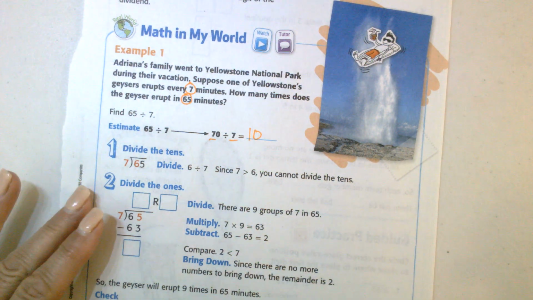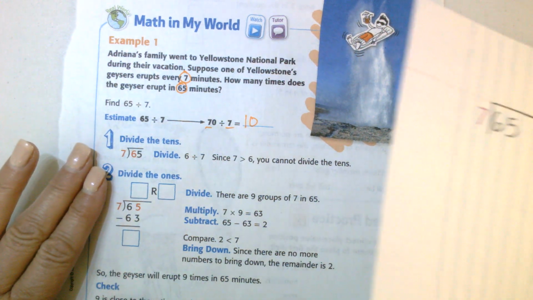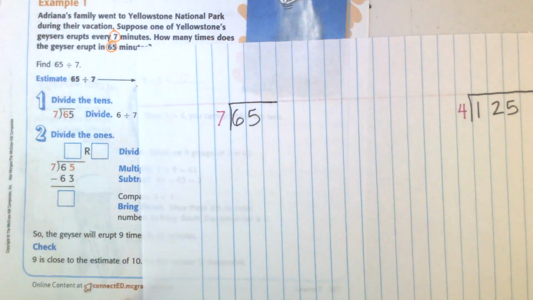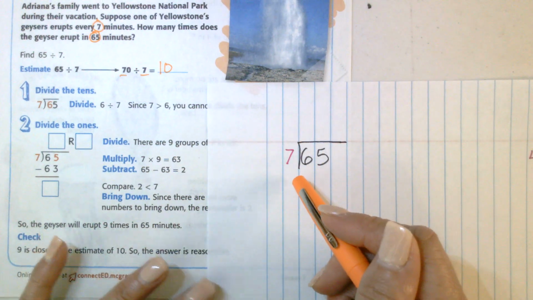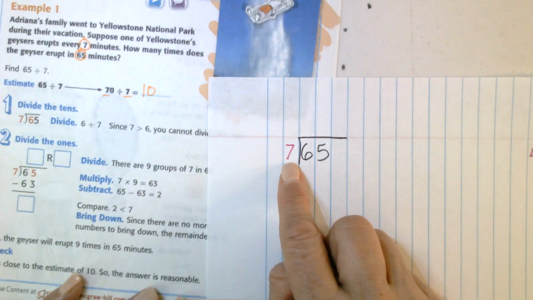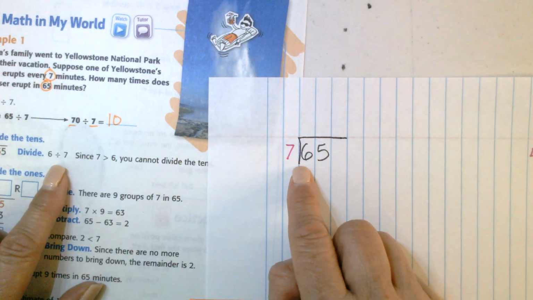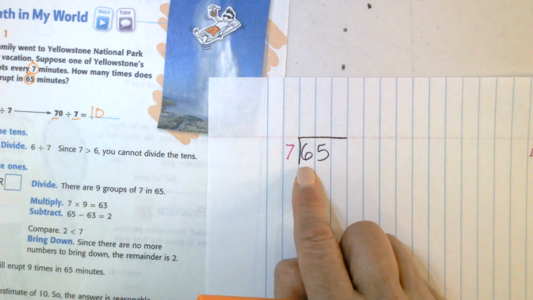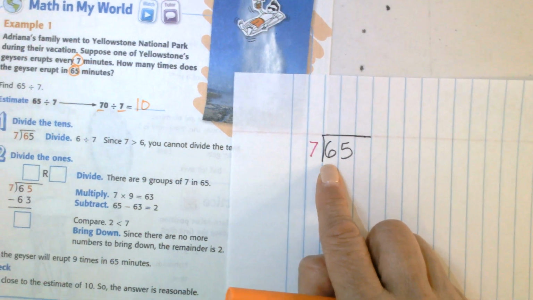One of the things we really need to be careful about is making sure that our problems are set up correctly. One way to do that is to use lined paper. As you can see here, I already wrote the problem for myself. I know I'm going to start by dividing the tens. I know that 7 is more than 6, so I can't divide the tens first. I have to look at the problem as a whole.